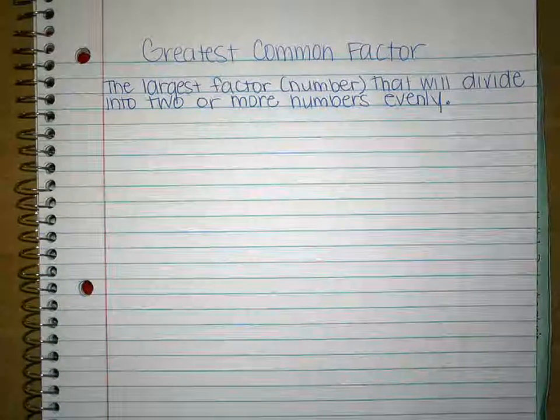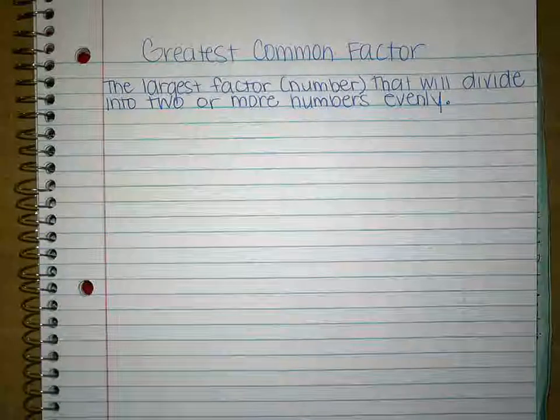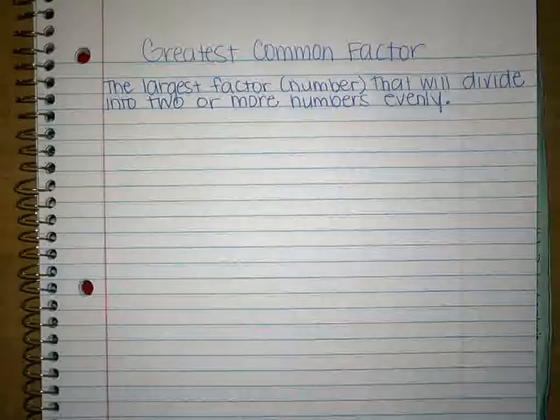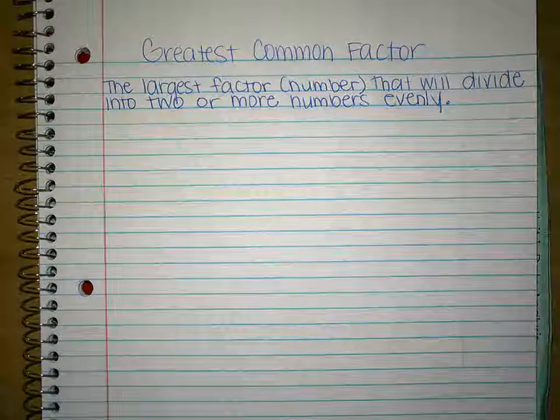It has to go in absolutely perfectly, no decimals, no fractions, no nothing else.